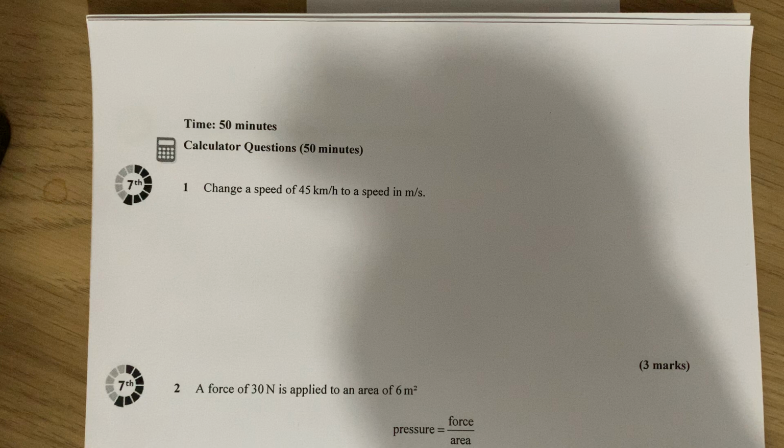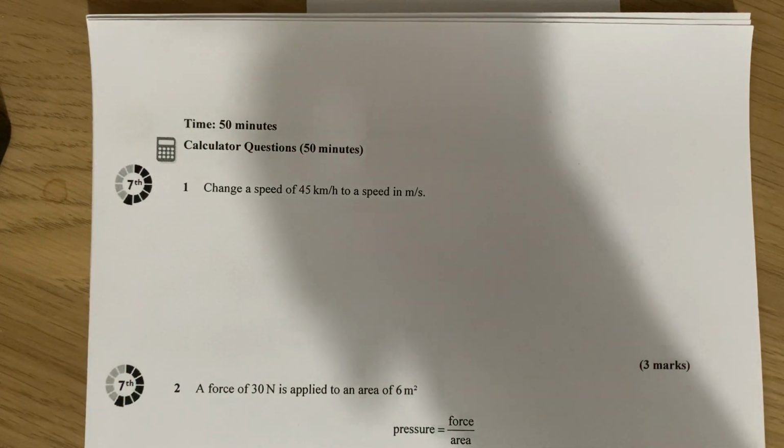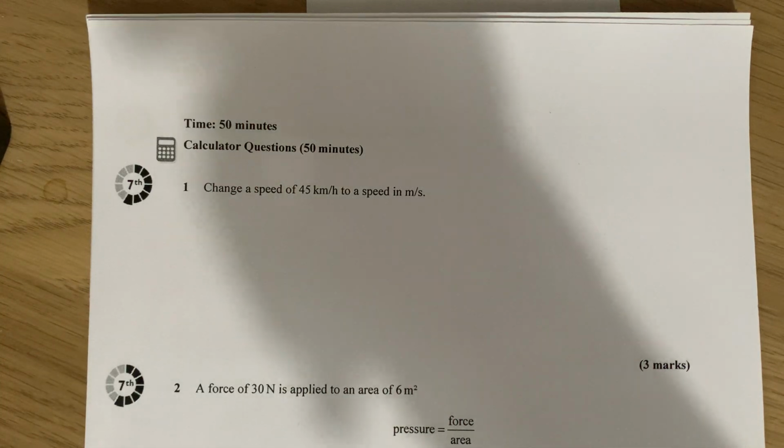Okay, you do have a formal assessment next lesson, so you can use this key marking task to help you, so it's important that you look at how to do each question.